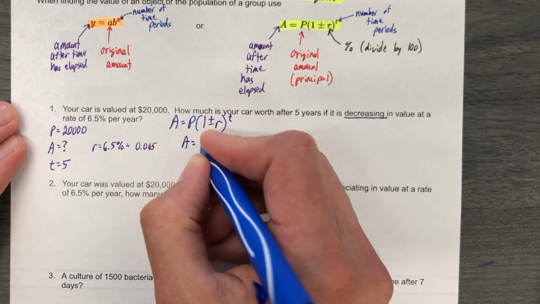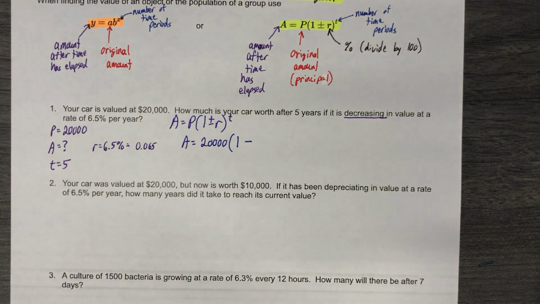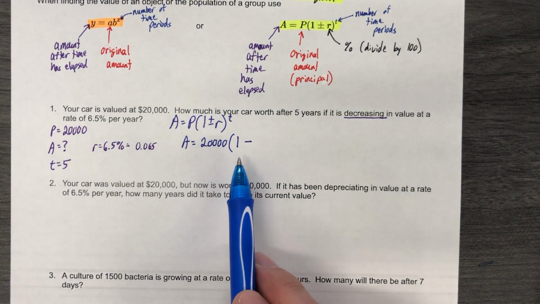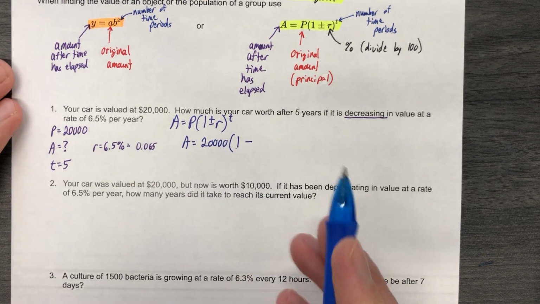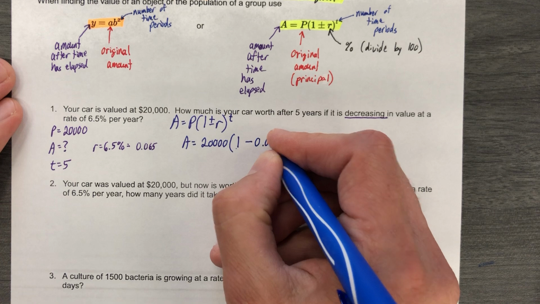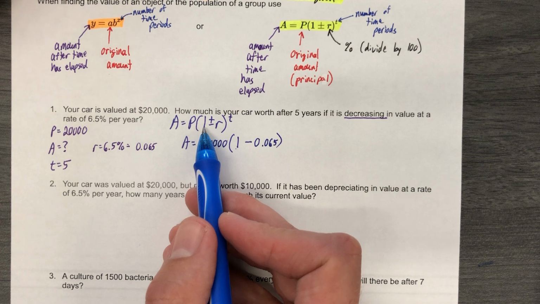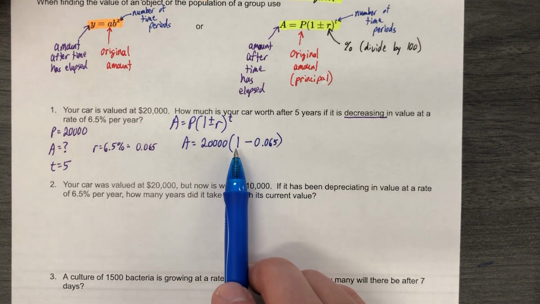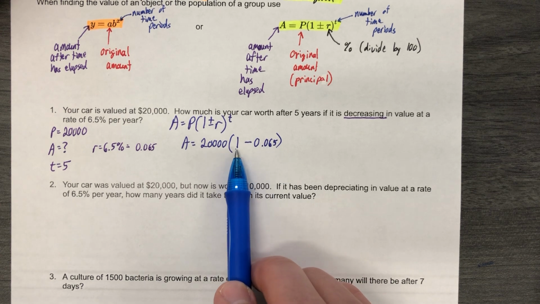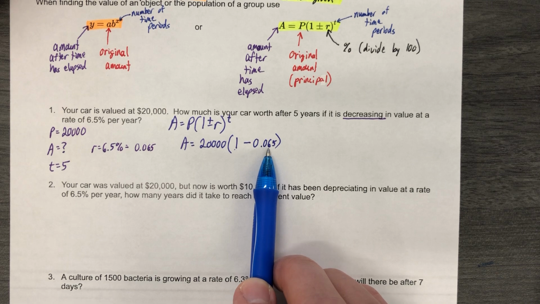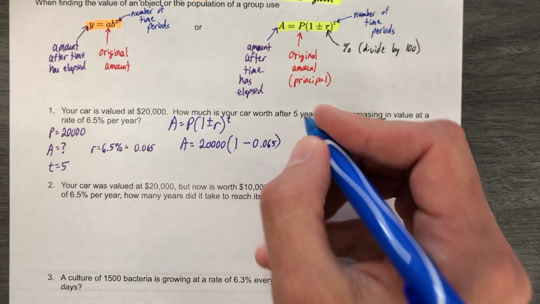So A equals P. I know what P is. 1 minus. Okay, let's talk about that 1 for just a moment. That 1 is basically saying 100% minus 6.5%. That's what the 1 is. The 1 is built into the formula, because year after year, we're going to maintain 100% of our car minus 6.5% of our car. And then the next year, we're going to have 100% of our car minus 6.5%. That's what that's for. Or if it was increasing, we'd have 100% plus 6.5%. And then T is the number of years.